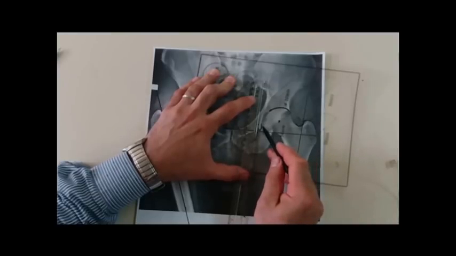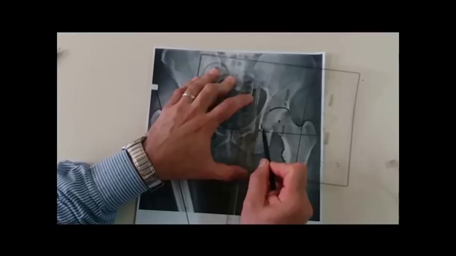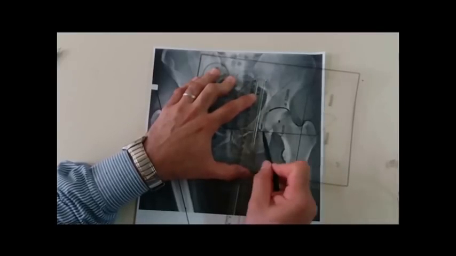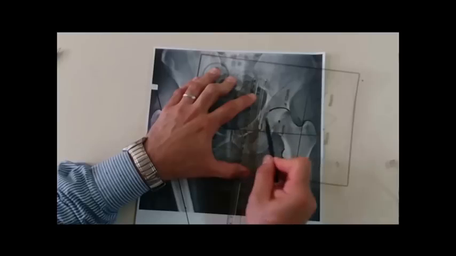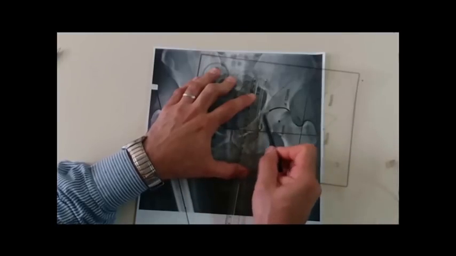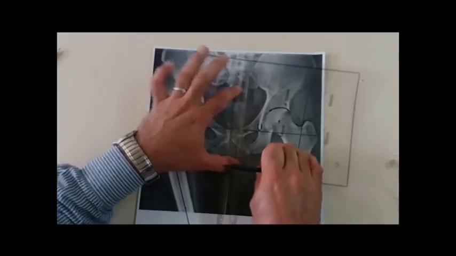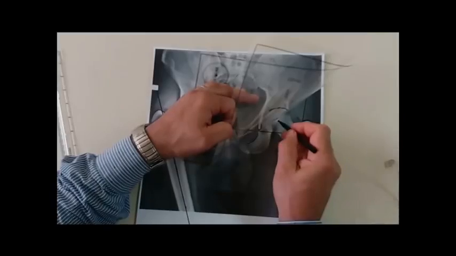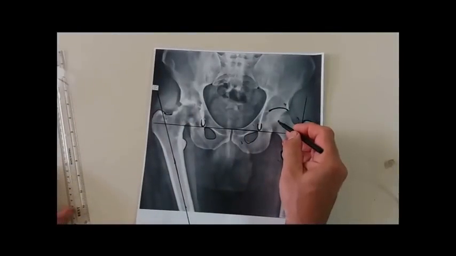The line drawn from the lateral lip of the teardrop, perpendicular to the interteardrop line: the acetabulum shouldn't pass medial to this line. Otherwise, there is a risk of what we call perforation of the medial floor and risk of protrusion. So by doing this, I can also define the center of rotation. This is the center of rotation of the normal hip.